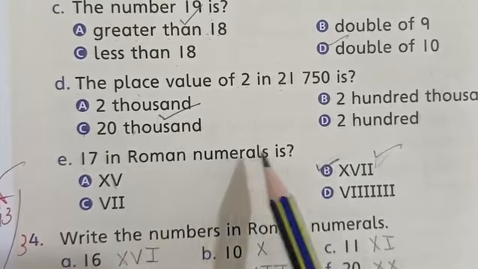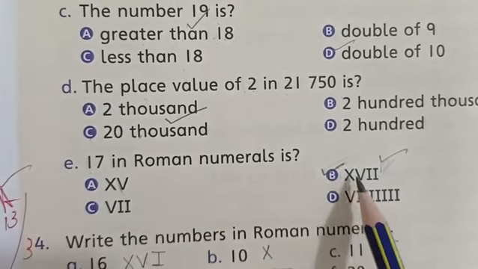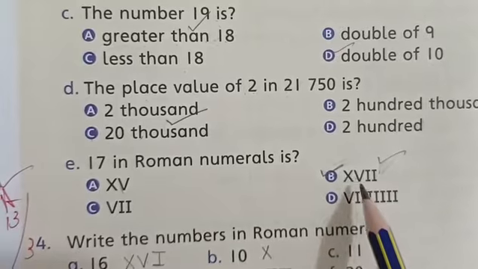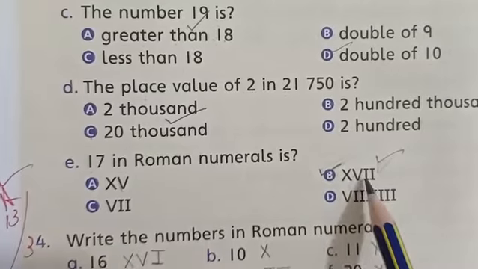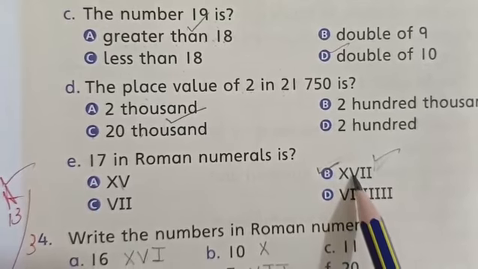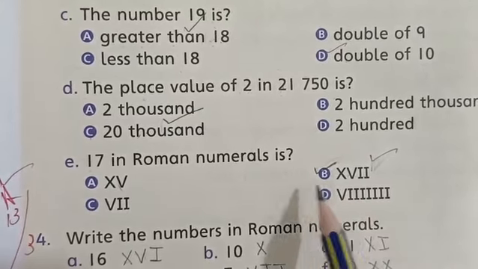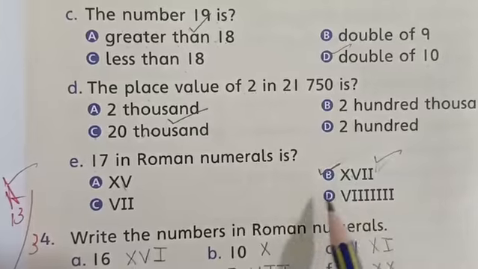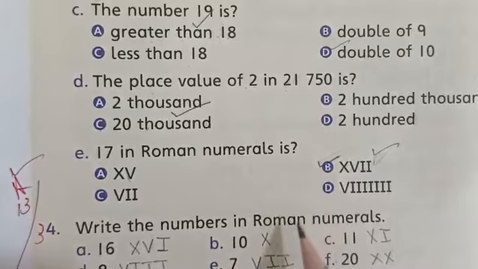17 in Roman numerals is, it is XVI. X is for 10, V is for 5 and double I is for 2. 10 plus 5 plus 2 is 17. So XVII. Correct option is B.